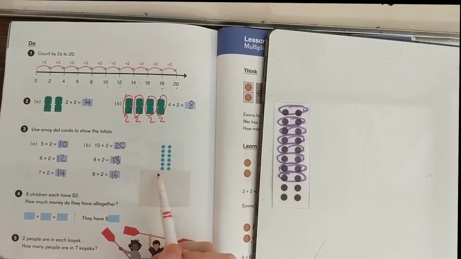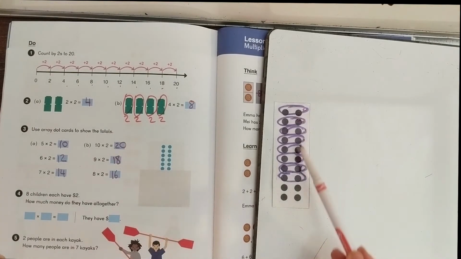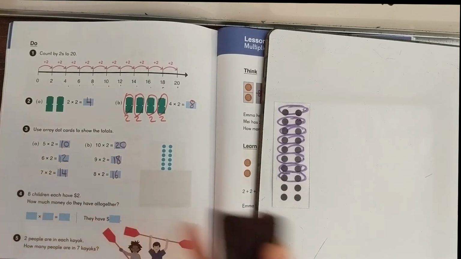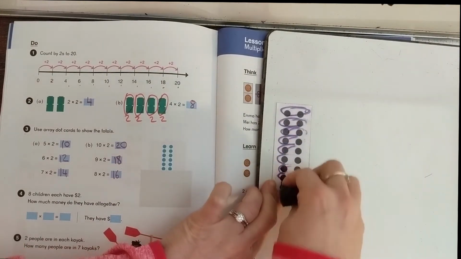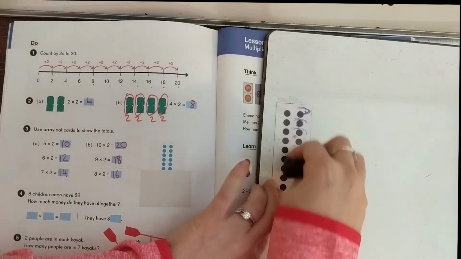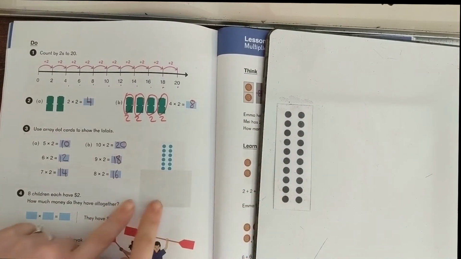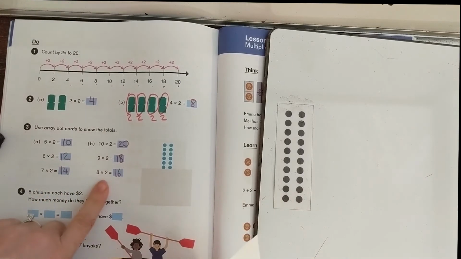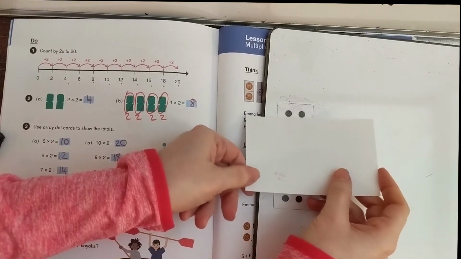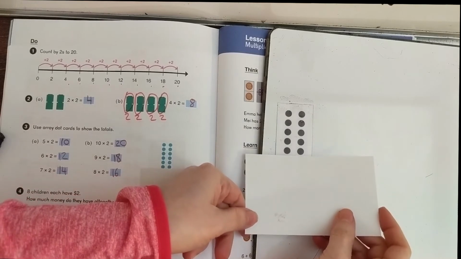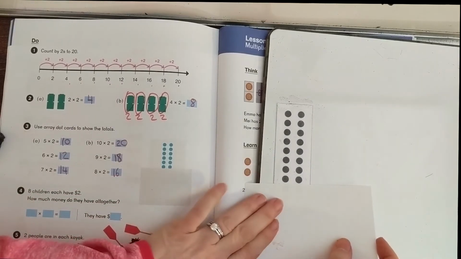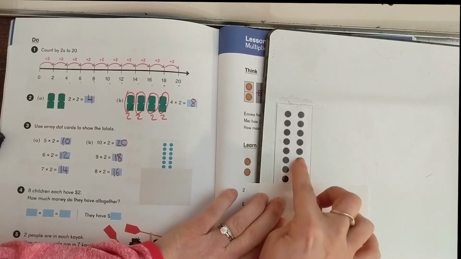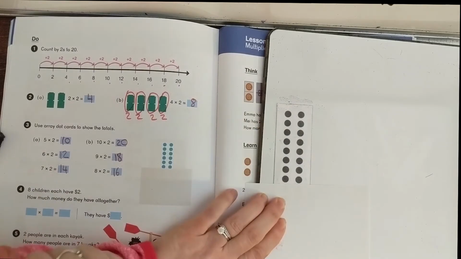They're showing how you can make the groups. So instead of circling them like I did, especially since yours is not laminated, you can show your groups of 2 on your array using another sheet of paper, just like they're doing. I'm going to use an index card to show you. So for example, if you were going to show 8 groups of 2, you can say 1, 2, 3, 4, 5, 6, 7, 8, and hold it down and say this is 8 groups of 2, and then count them by 2s. 2, 4, 6, 8, 10, 12, 14, 16. Okay?